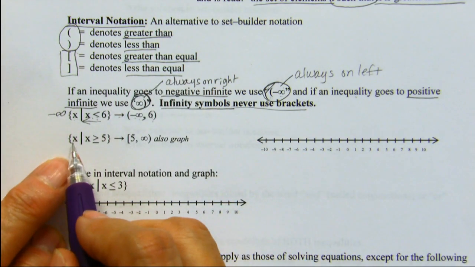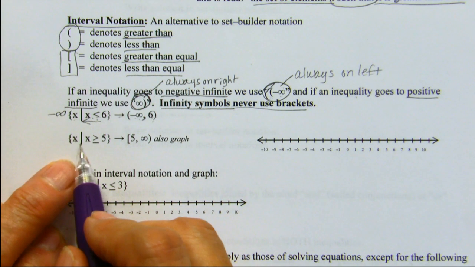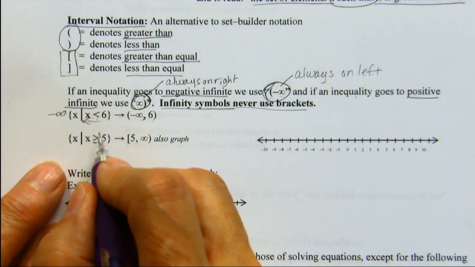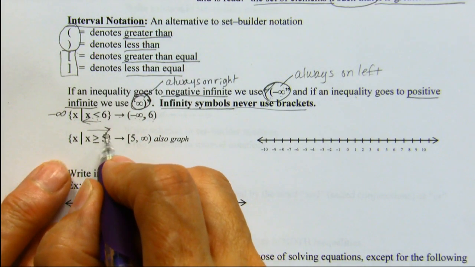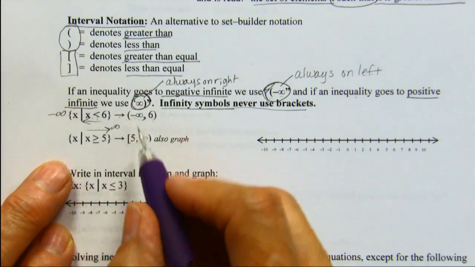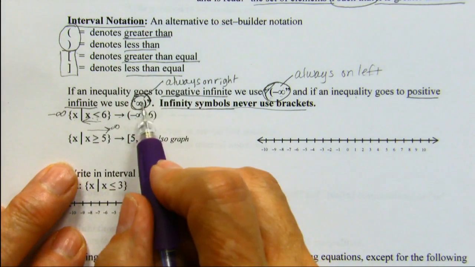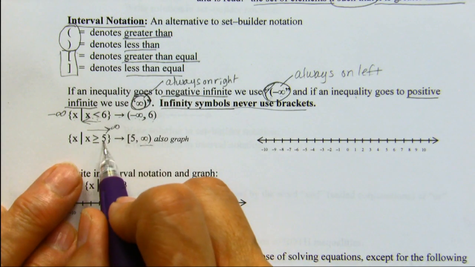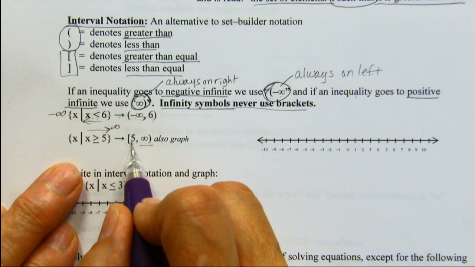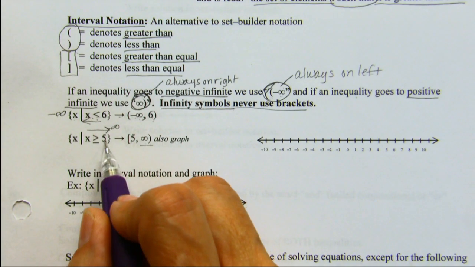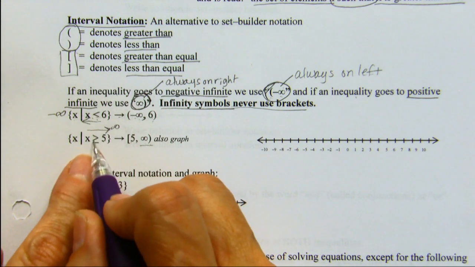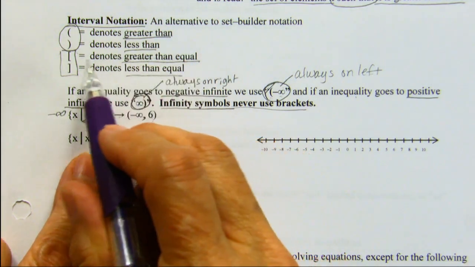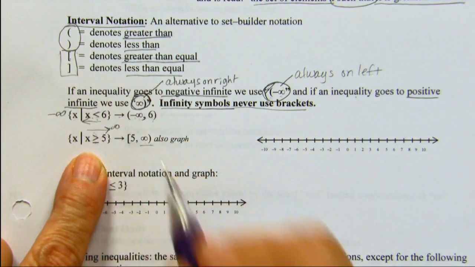Here's one: the set of elements x such that x has to be greater than or equal to 5. My inequality points to the right. That's going to positive infinity. So here on the right is my positive infinity. It stops at the number 5. 5 is on the left because 5 is the smallest it's going to go. But it includes the number 5 because it's greater than or equal. Greater than or equal denotes a closed bracket.